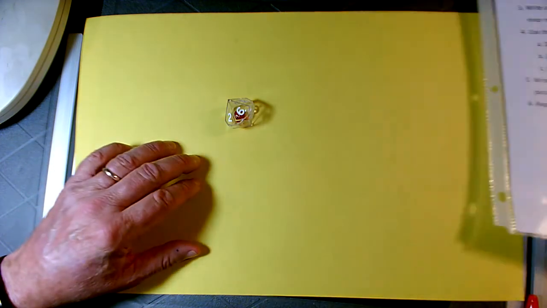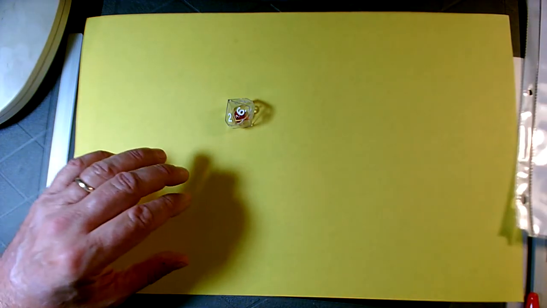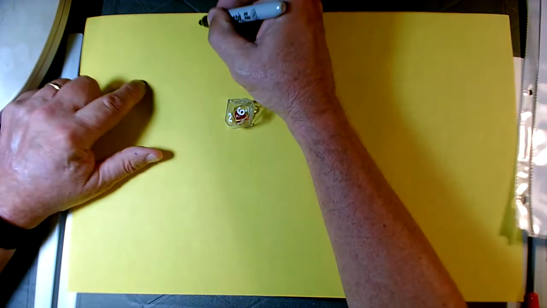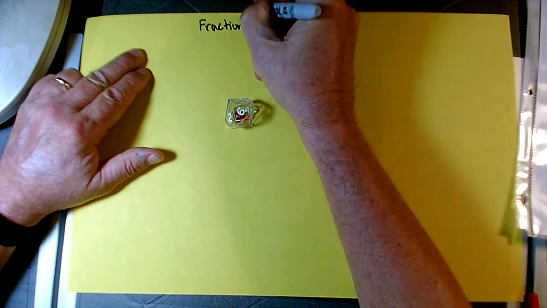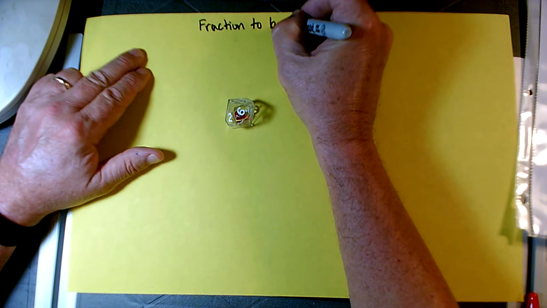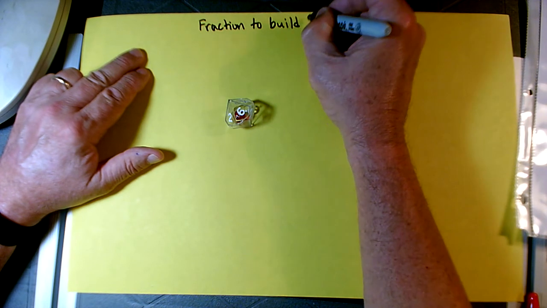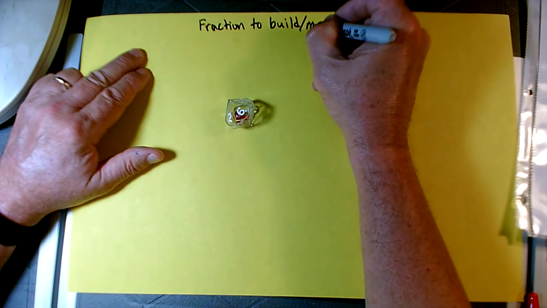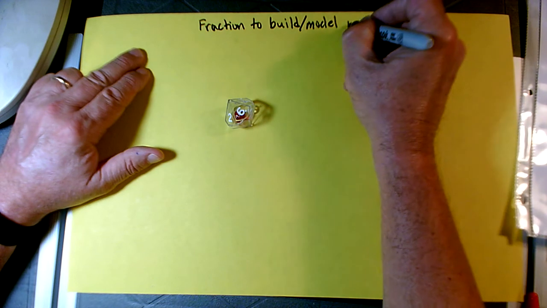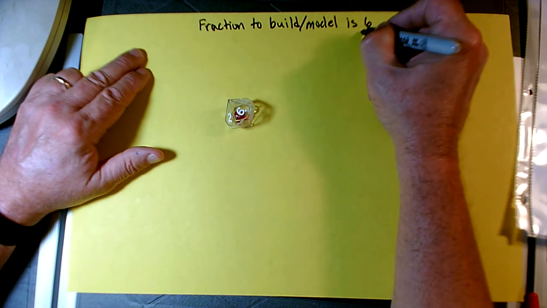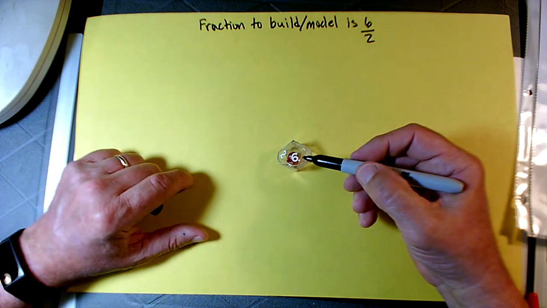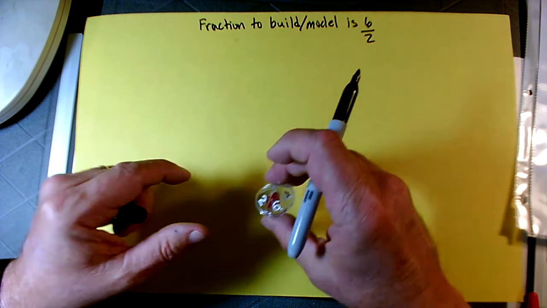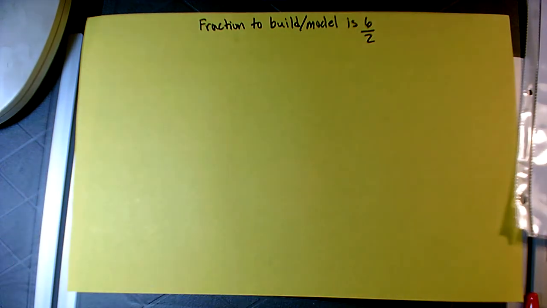And so the first thing it says is to write the fraction to be built. And so I'm going to say fraction to build, or actually what I should say is model, is 6 over 2, or 6 halves. And notice how there's a 6 here on the outer and 2 on the inner. And so now I'm done with that, and now I have to model this fraction.